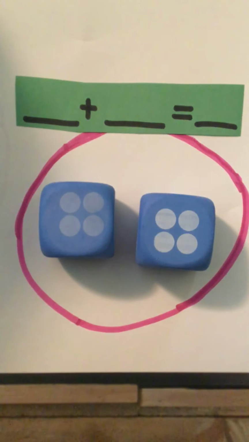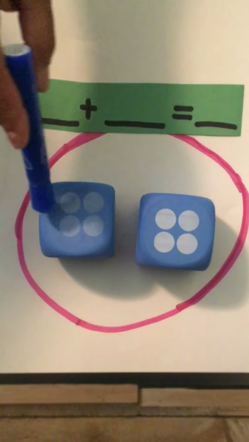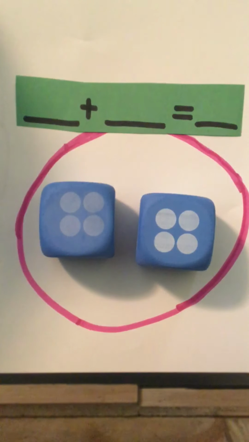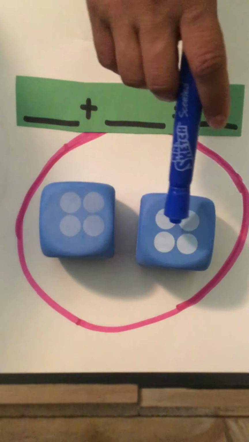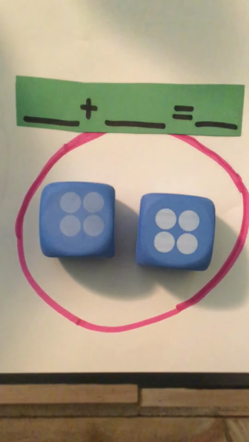There are 4 flamingos standing in the water. How many flamingos were standing in the water? 4. 4 more joined them. How many flamingos are there in all?